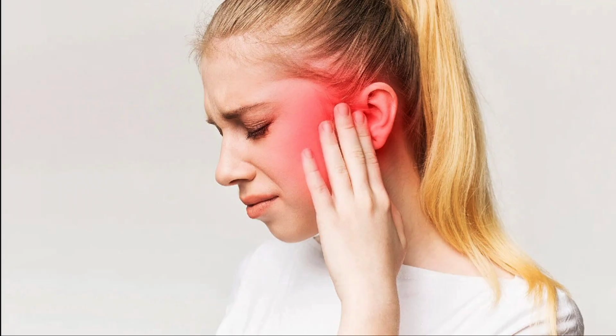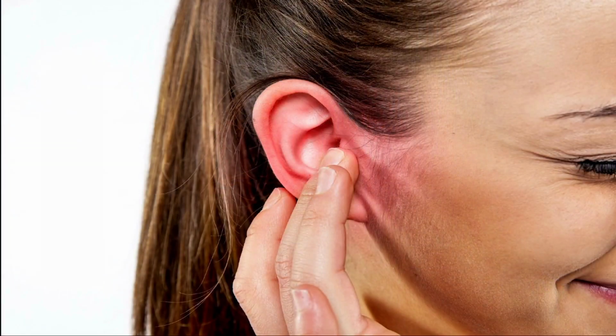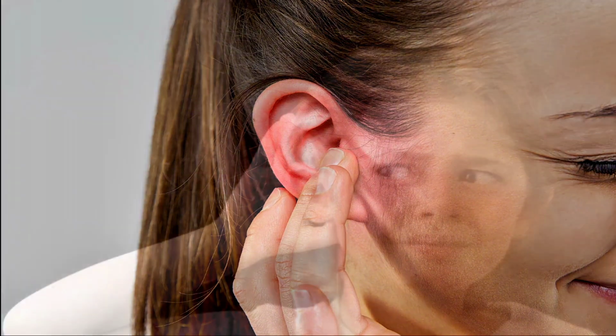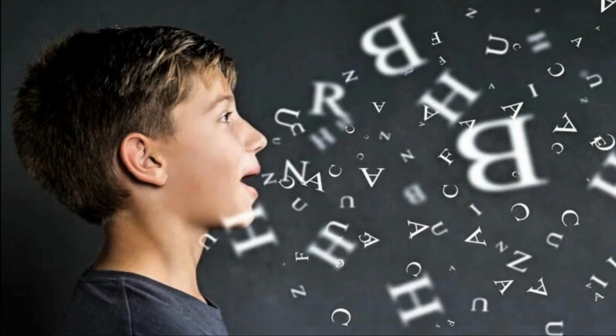Long-term effects of ear infections. In addition to the symptoms of an ear infection listed above, untreated ear infections can result in any or all of the following: infection in other parts of the head, permanent hearing loss, problems with speech and language development.